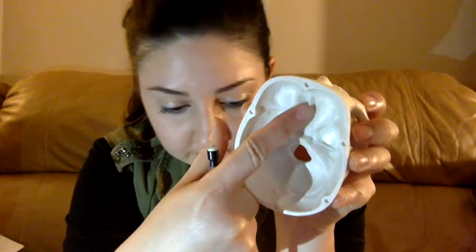So then we move on to the ethmoid. And here in the internal view we have the crista galli. What does this do? It helps secure the brain in the cranial cavity. So the crista galli is this little thin line right here. It sticks out.